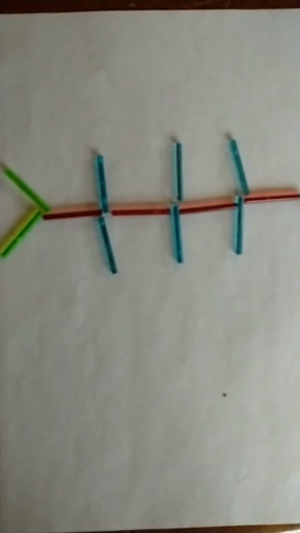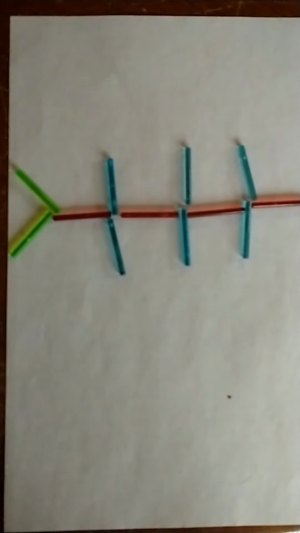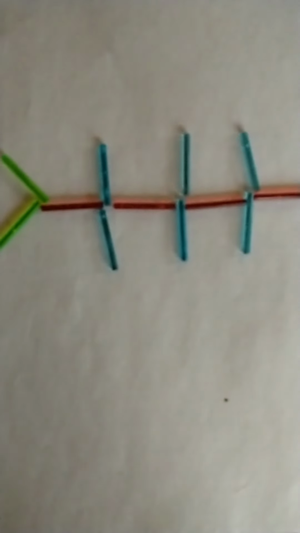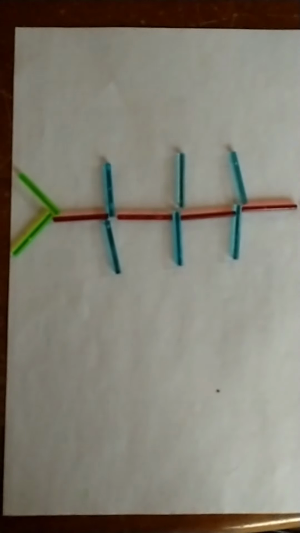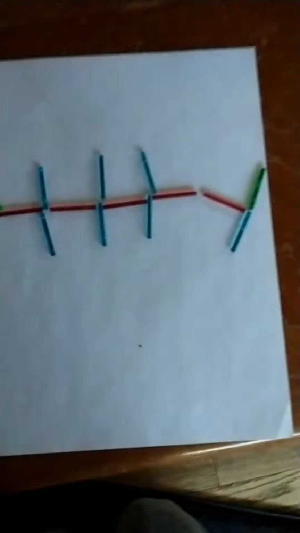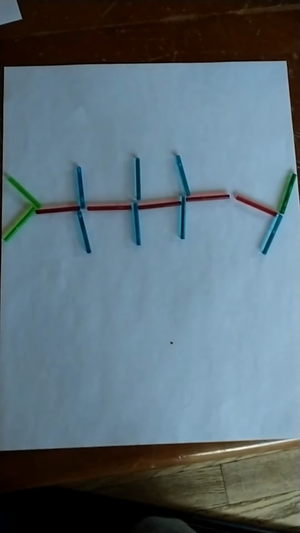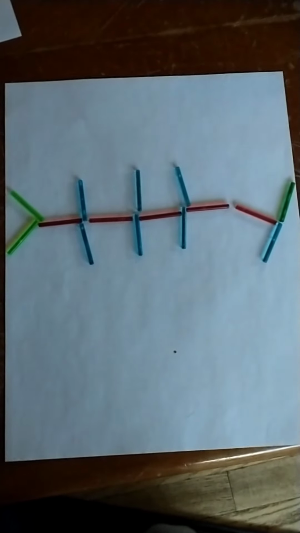Triglycerides are the building blocks of lipids. This is an example of a saturated fat or triglyceride. This is what an unsaturated fat or triglyceride would look like.